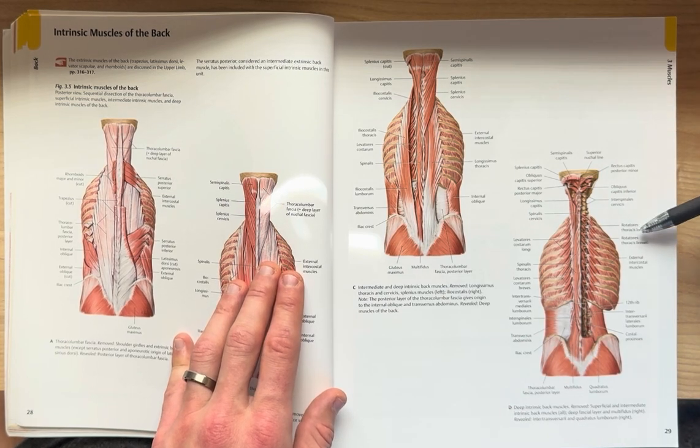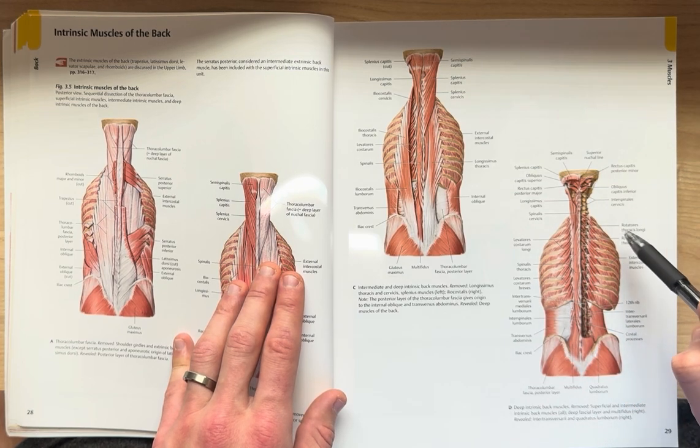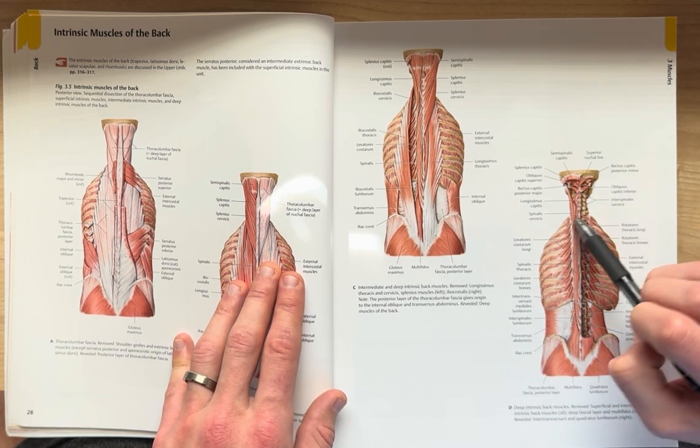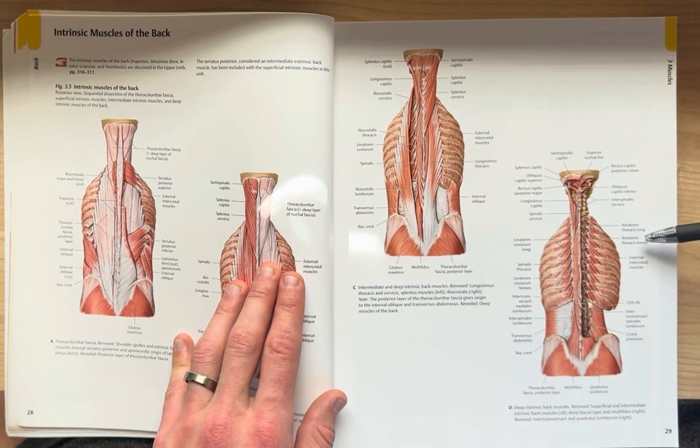And then a few new ones over here. So deep intrinsic back muscles. Let's see, obliquus capitis. We've covered the interspinalis cervicis. The rotatores thoracis longi, in here, tucked deep in here. Rotatores thoracis brevis, so longi, long, brevis, short. External intercostal muscles, again, the 12th rib, the intertransversarii laterales lumborum. Go ahead and say that 5 times fast.